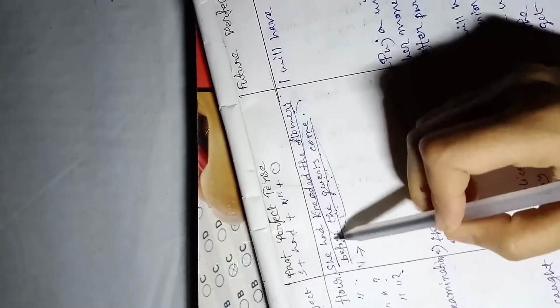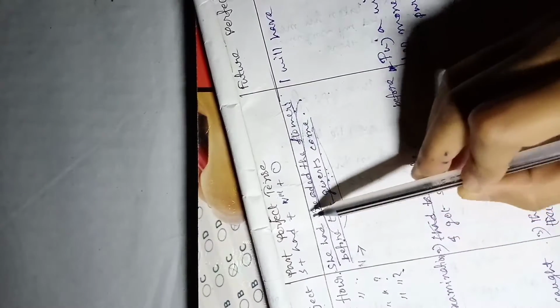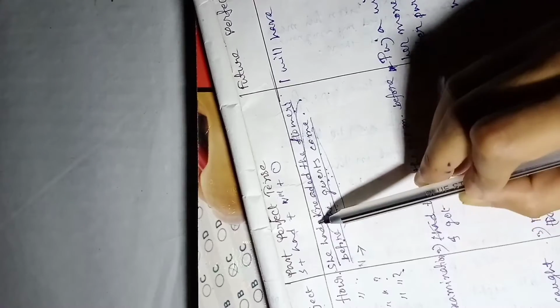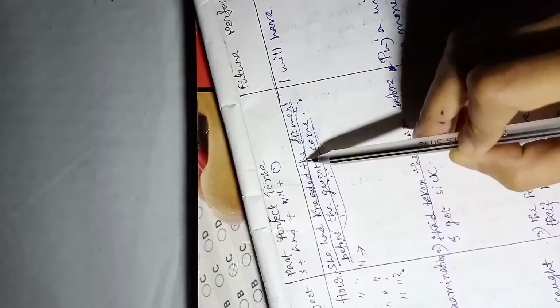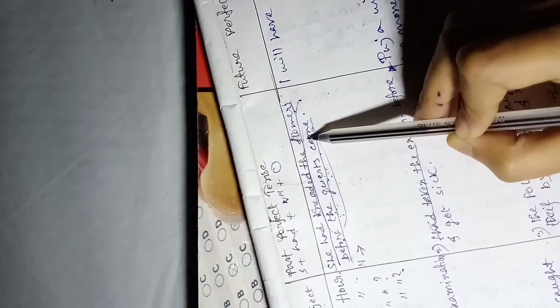Okay, now let's change this sentence into a negative one. If you want to change this sentence to negative, how will you change it? You just have to put not after had. You have to insert not after the auxiliary verb had. She had not needed the flowers before the guests came. Here you can find two actions are present.